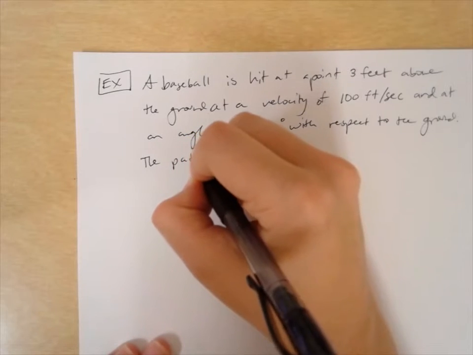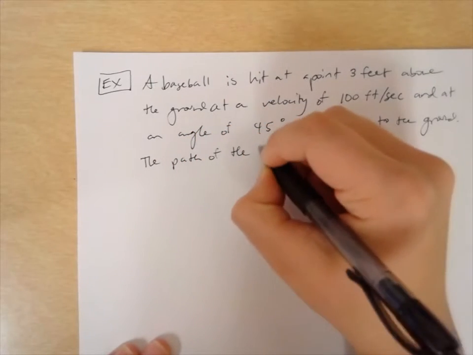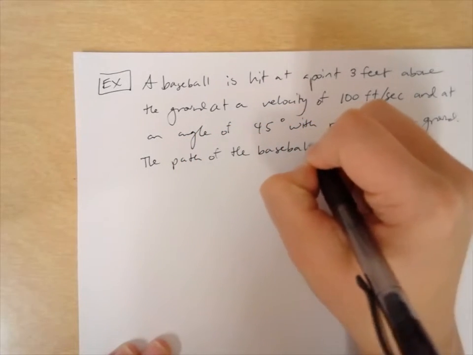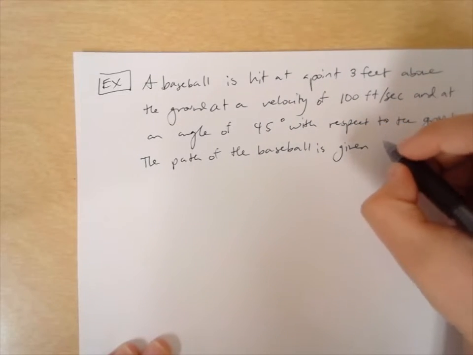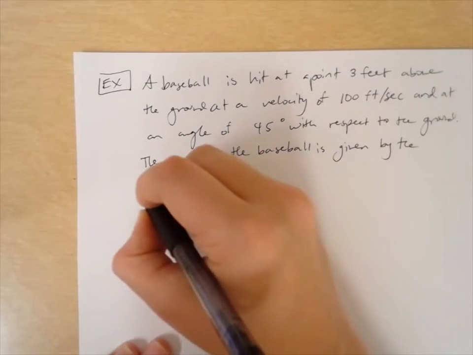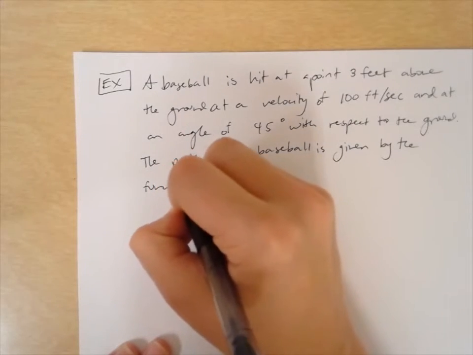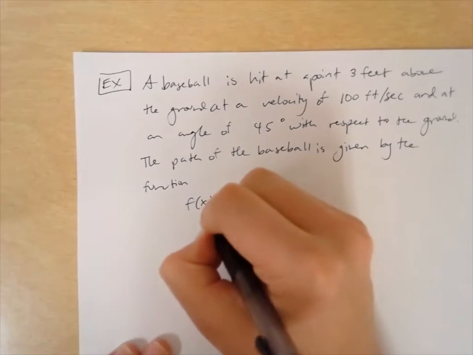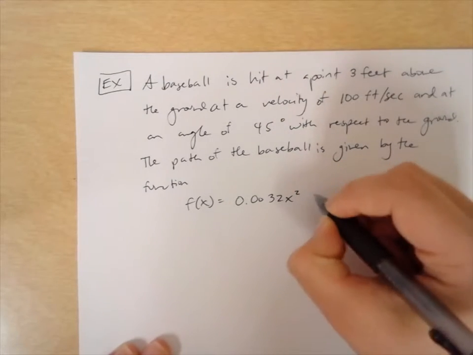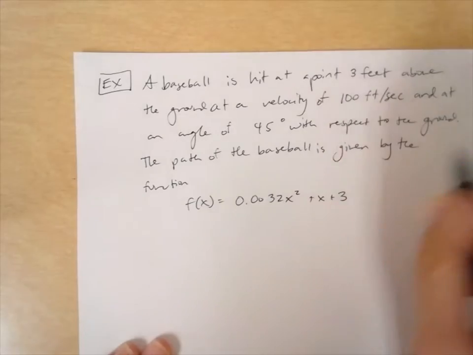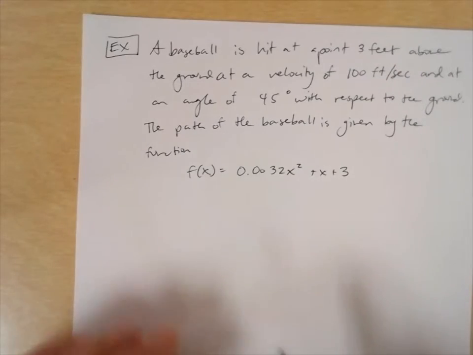The path of the baseball is given by the function f of x equals negative 0.032x squared plus x plus 3. Okay, look at that, a quadratic. So we know this is going to be a U shape, a parabola shape.